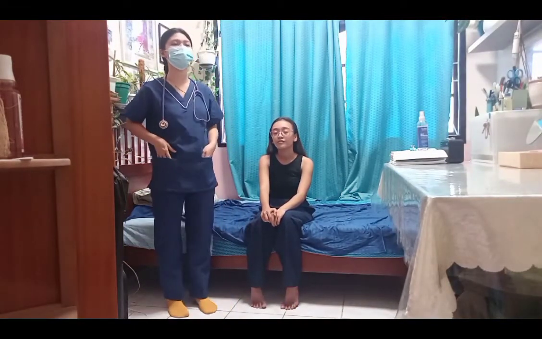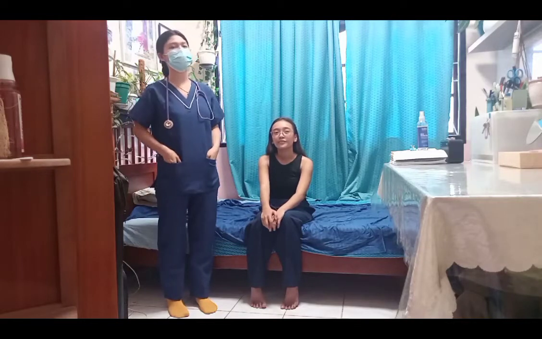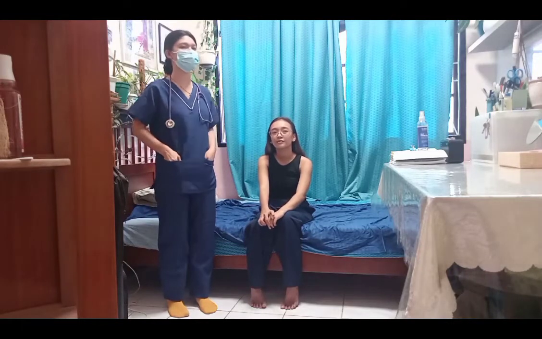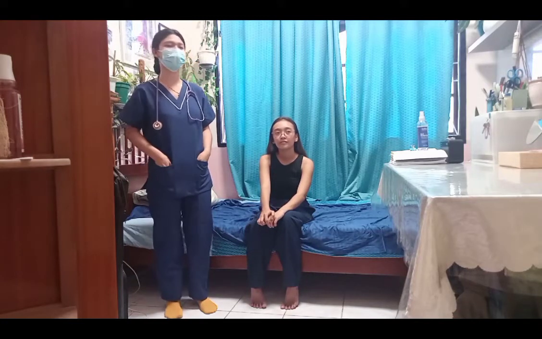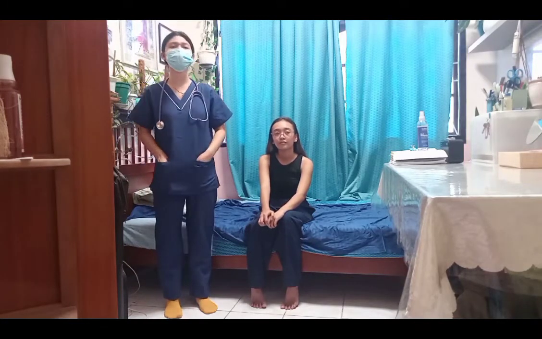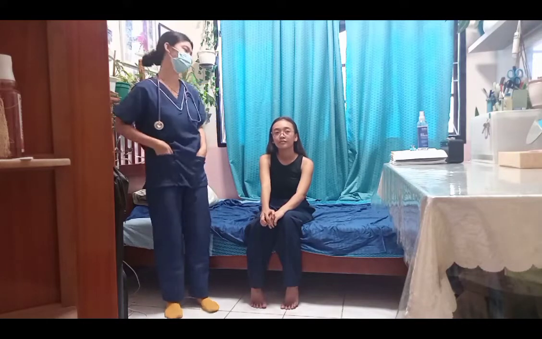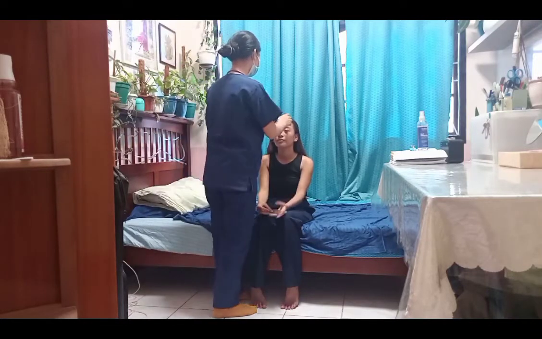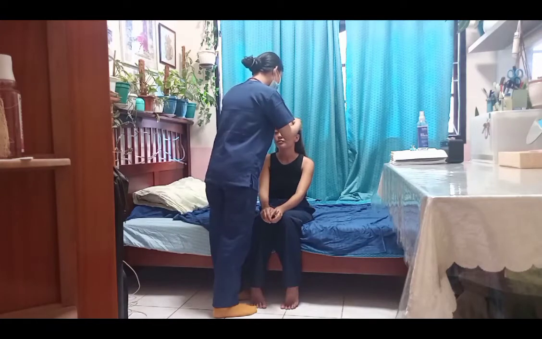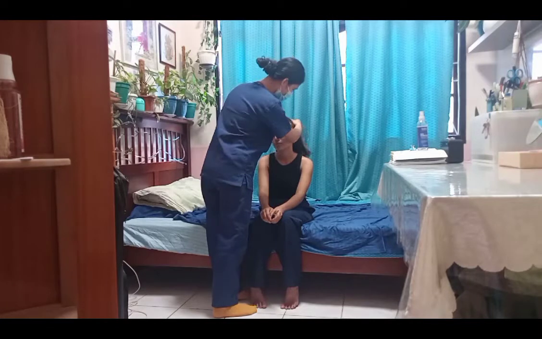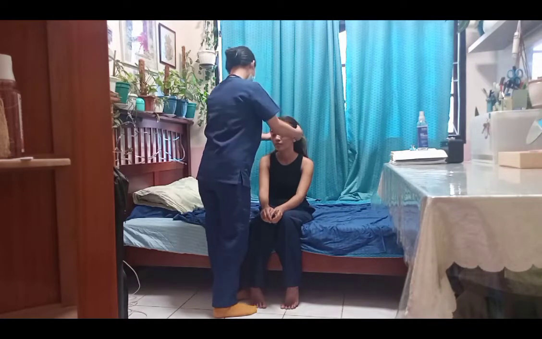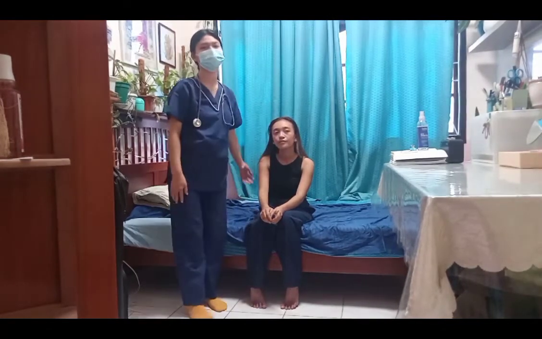So the next one would be to inspect the head, then the face, for color, symmetry, lesions, and distribution of facial hair. Note facial expression, and palpate the skull. So it's all good and normal.